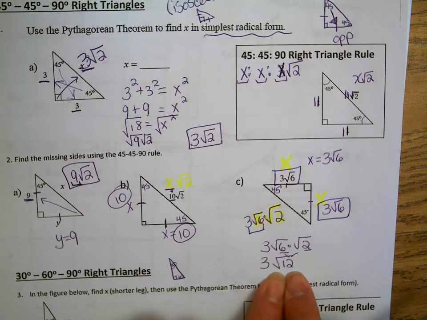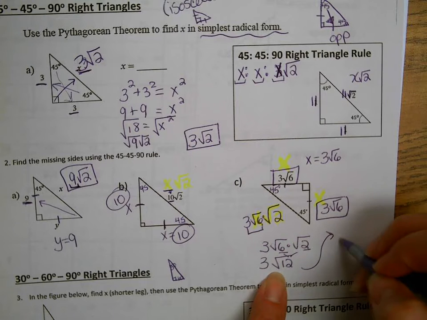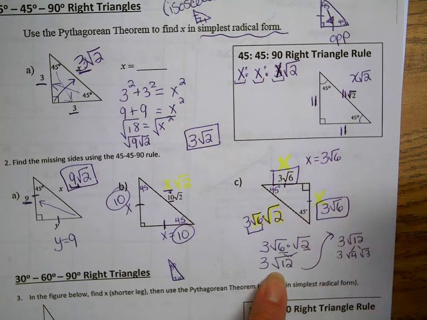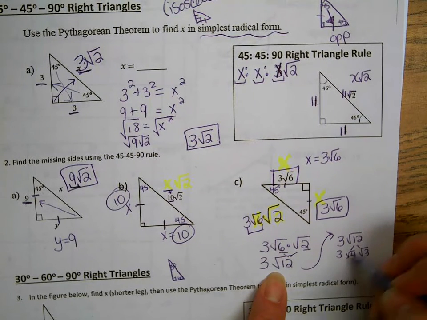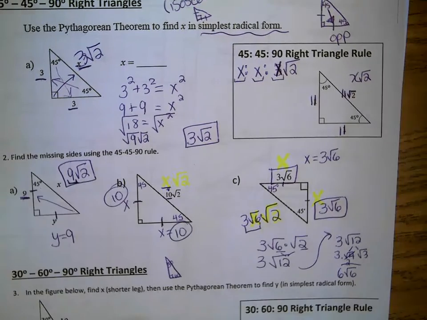Well, that's not simplest radical form. Okay? So from here, we have to simplify. So the square root of 12 reduces to 4 and 3 from our lesson the other day. Square root of 4 becomes 2. 3 times 2 gives you 6 square roots of 3. Ooh, I said 3 and I wrote 6. That's my mistake.